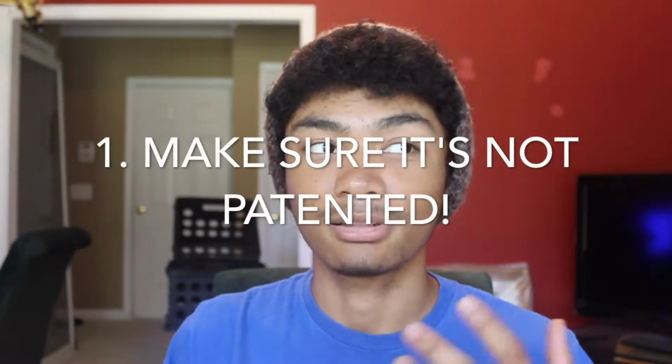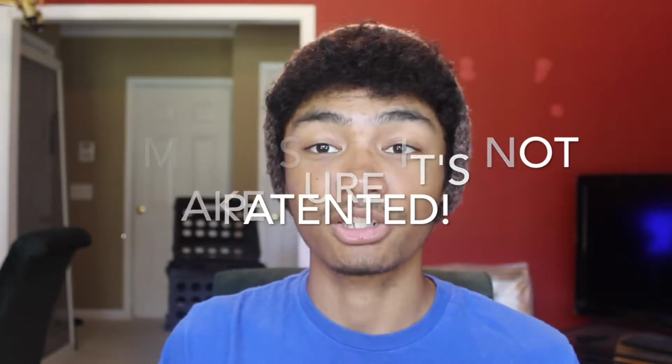So the first thing is of course patented products, right? You want to make sure that your product isn't patented. Go on Google Patents, go on websites where you can find a potential patent for the product that you're looking at. So for example, the Angleizer ruler.